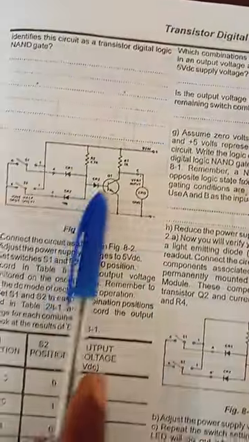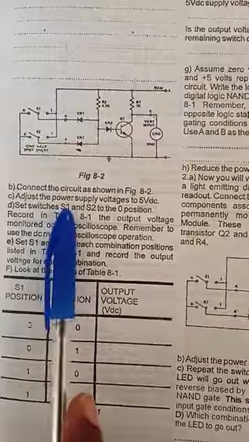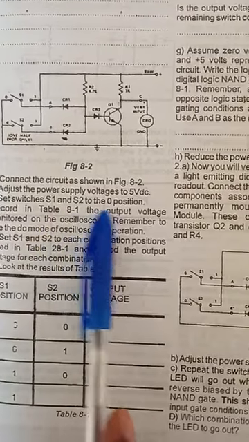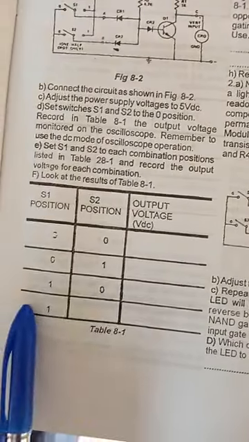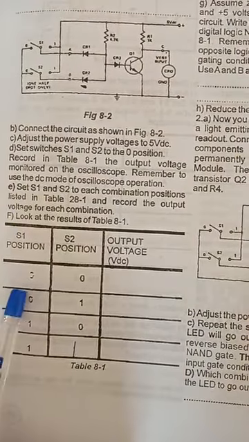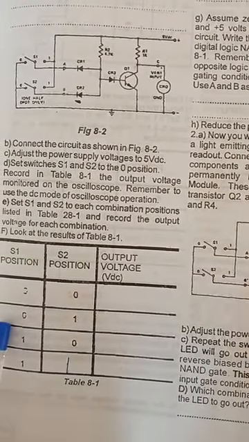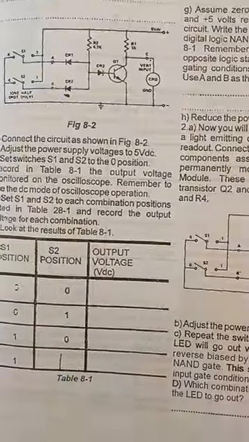So that's about that. Connect the circuit as shown in 8-2. We have to adjust the power to 5 volts. Set switch 1 and switch 2 to the 0 position. Record in table 8.1. In this table, we have both switches off. What will be the output? If one switch is off and one is on, what will be the output? If both switches are on, what will be the output?